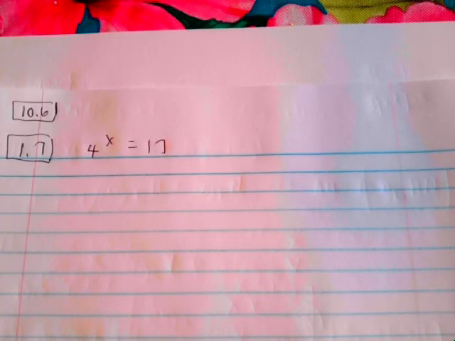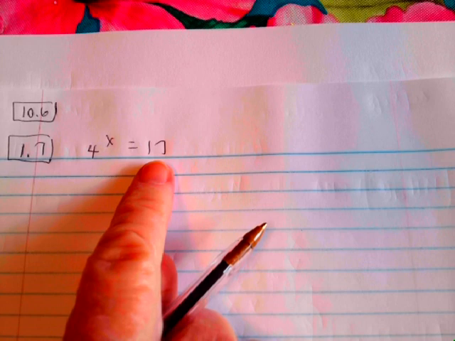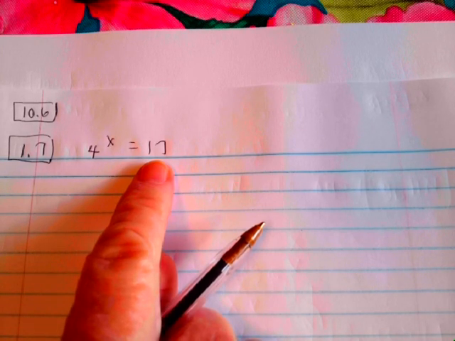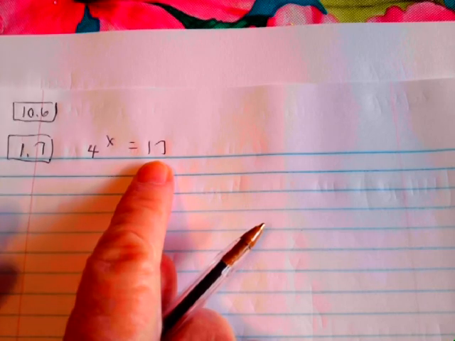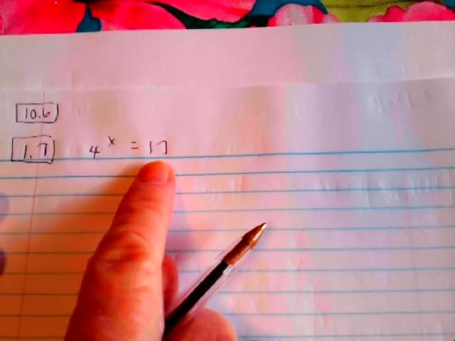10.6, problem number 1. Solve 4 to the x power equals 17. You notice that there's no way you can rewrite 17 as 4 to some power. So you've got to have a new method in order to solve this. This is why we use logarithms.